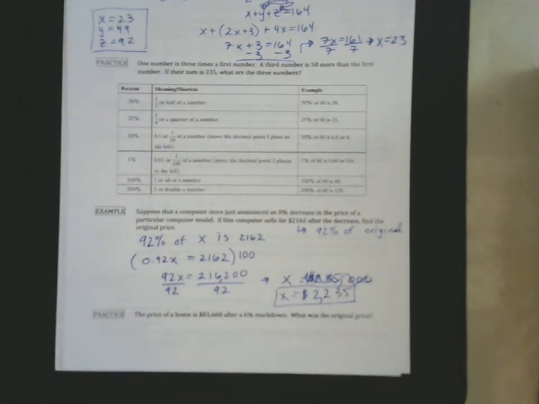So there's a practice problem there. It's very similar, but this has been an introduction to problem solving, an introduction to word problems.